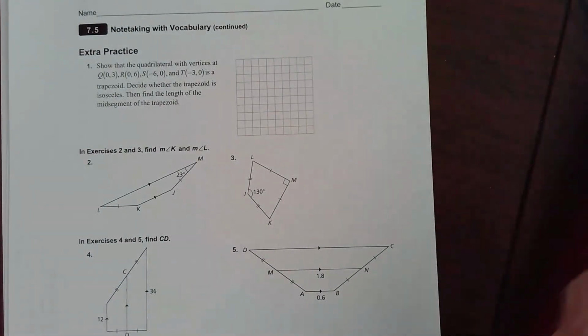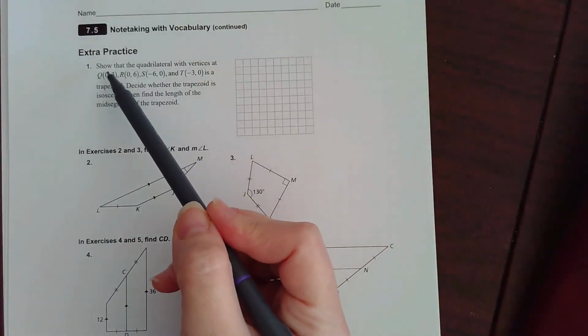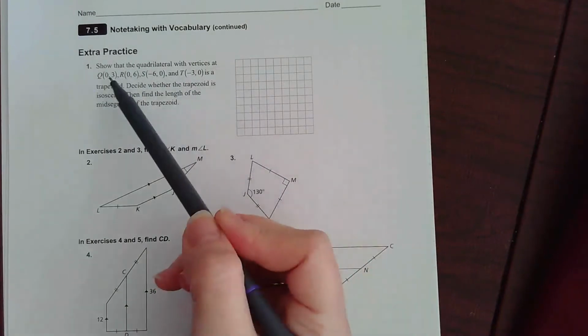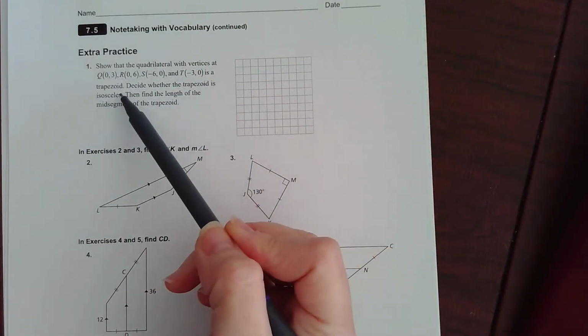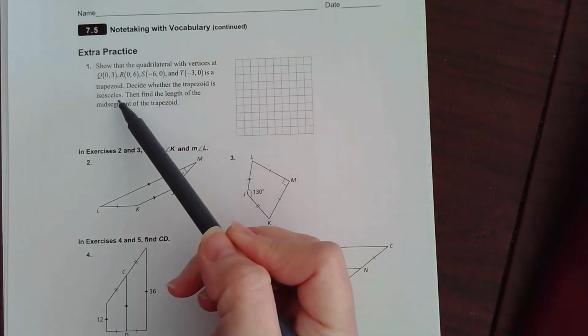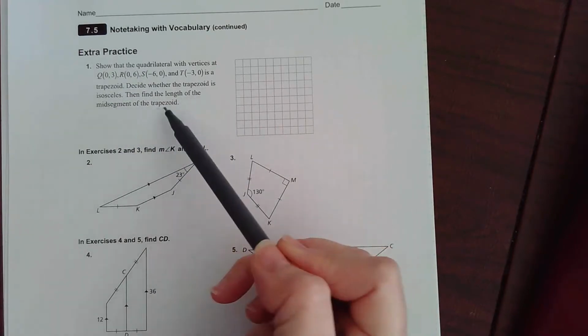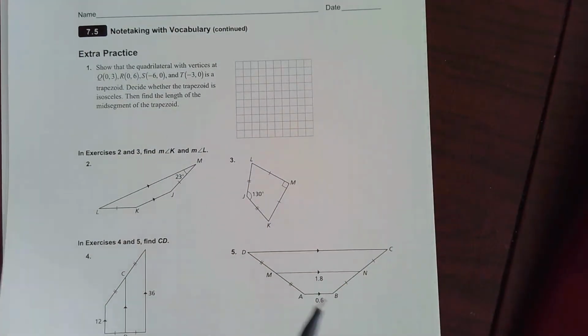For number 1, it says, show that the quadrilateral with vertices at, and it gives you 4 points, is a trapezoid. Decide whether the trapezoid is isosceles. Then find the length of the midsegment of the trapezoid. So there's a lot going on here. So I am going to jump over to this paper here.